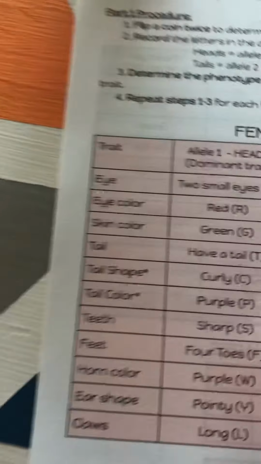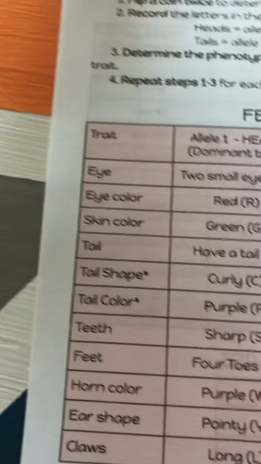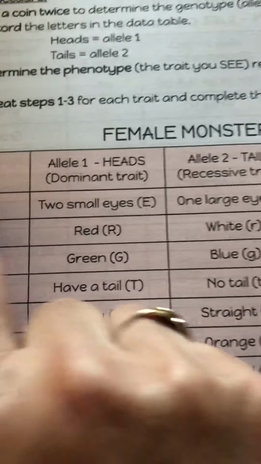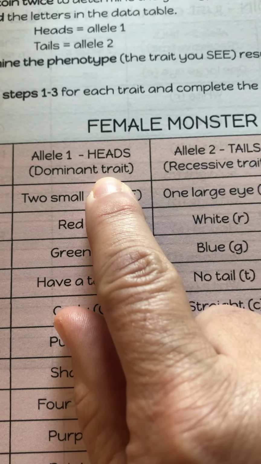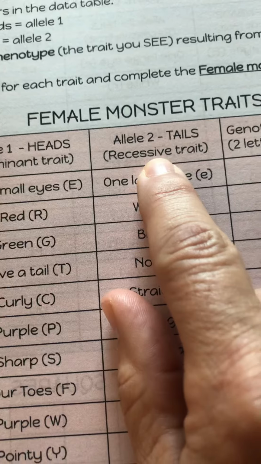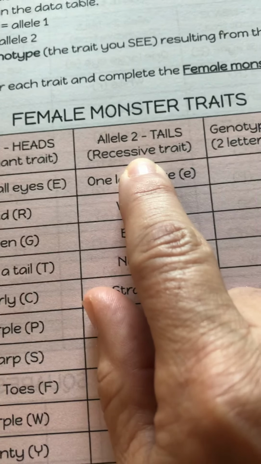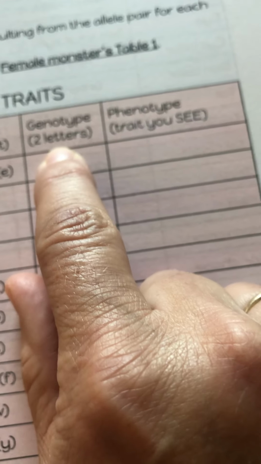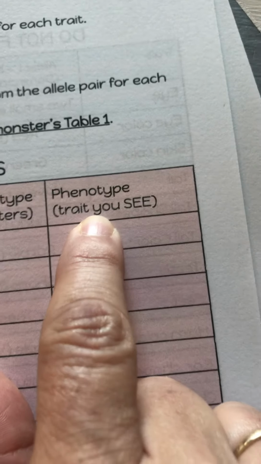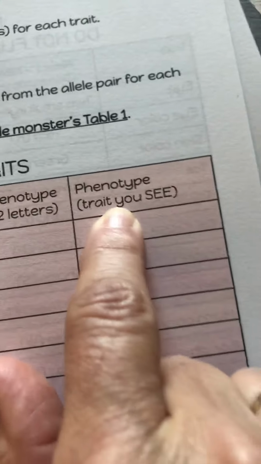So let's look at the first one. We've got trait. We've got allele. So this is going to be the dominant trait. It's going to be the capital letter. We've got allele 2. This is tails, recessive trait. We've got the genotype. So you're going to put both letters in there. And then we've got the phenotype. This is what you're going to see, or what trait comes out because of the letter combination.